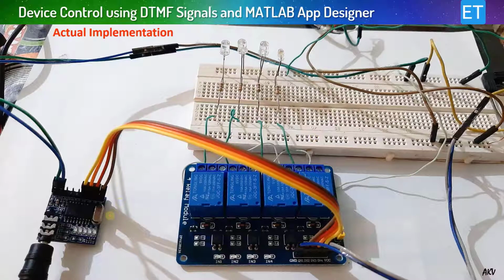So this is my DTMF decoder. Here you can see that a 3.5 mm audio cable is inserted, and the other end of this cable is inserted into my laptop. So from my laptop I will receive the DTMF signal. These are the 4 binary outputs of this DTMF decoder. This is for the power supply. So these 4-bit binary outputs of this DTMF decoder are fed to this relay driver.